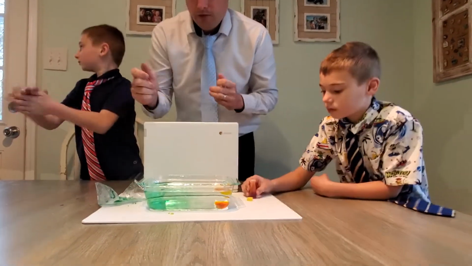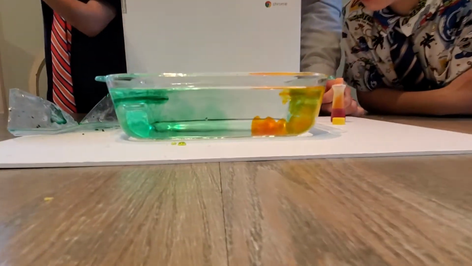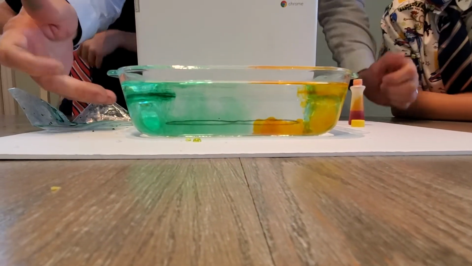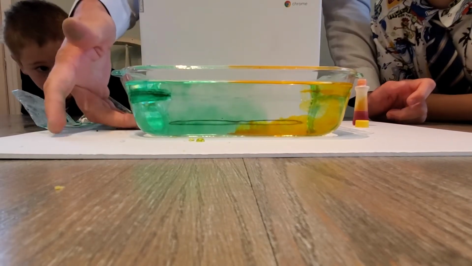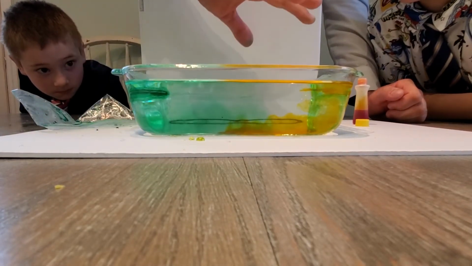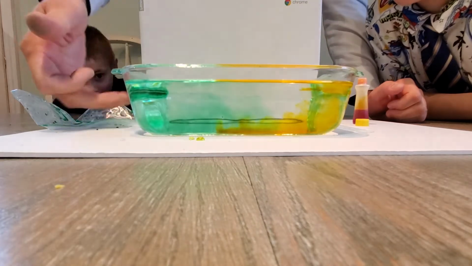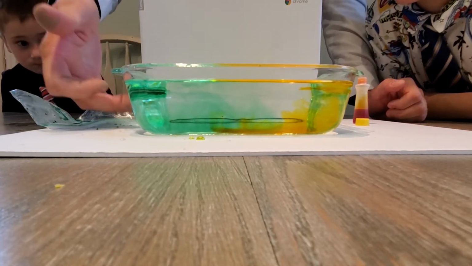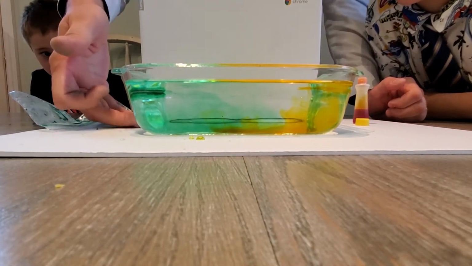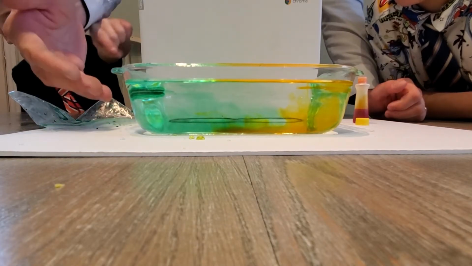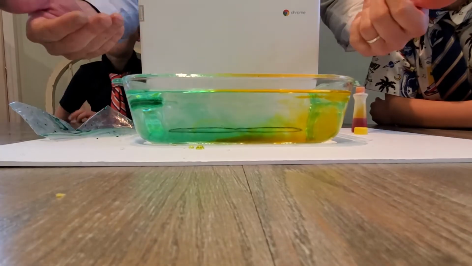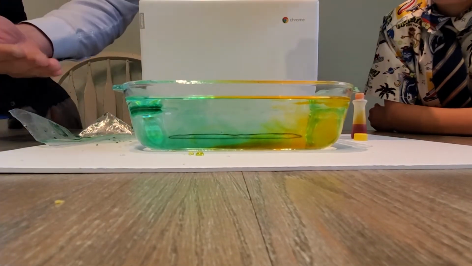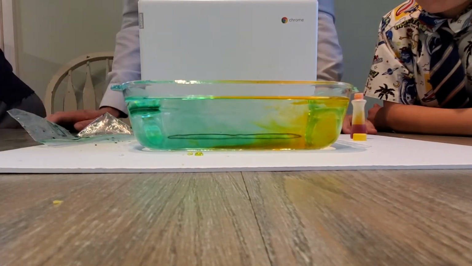Good. So as you can see, immediately, the cold air is dropping to the bottom. Again, this whole bowl is hot, so the cold air is going down. And you can see it dropping to the bottom of the bowl. Now, as time goes on, you're going to see that the yellow will come to the top, and the green is going to go under, and they will be separate.